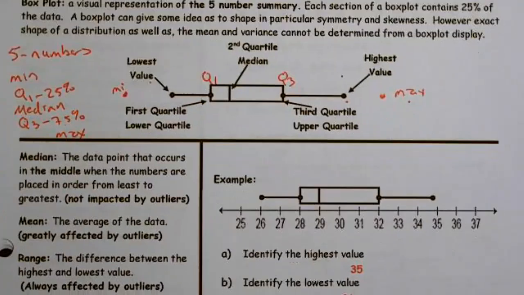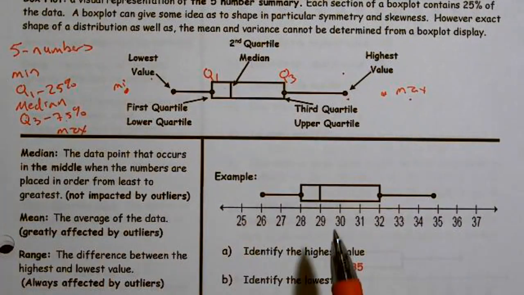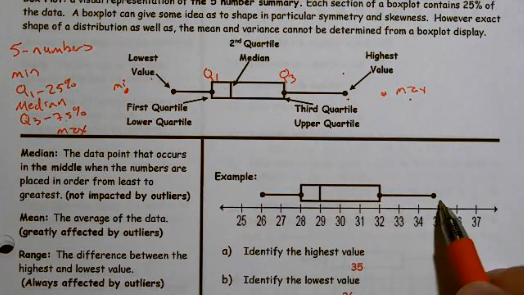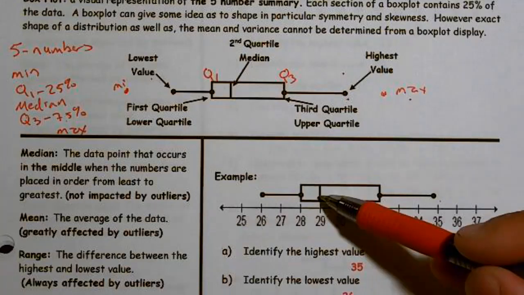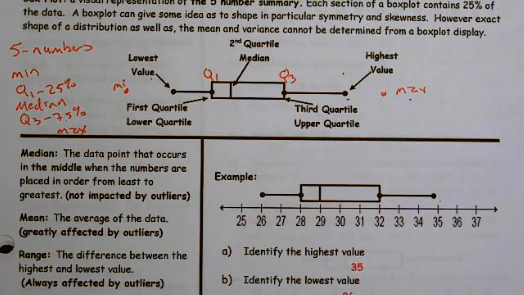Some people refer to it as a box and whiskers, where these are the whiskers. So identify the highest value. All right, the highest value is about 35, and so we're just going to call it 35. When I look at this, it says identify the lowest value. Well, the lowest value of the graph happens to be 26. Identify the median. This is the median right here, so this is at 29, that little bar.